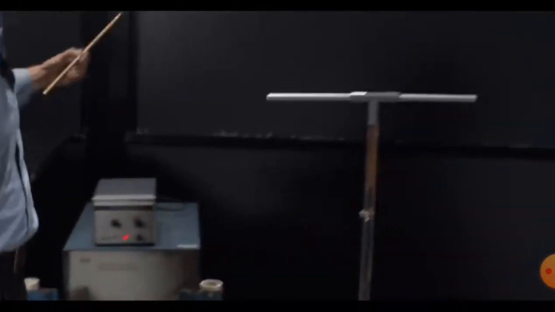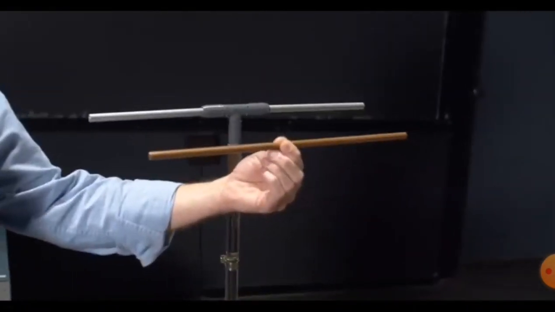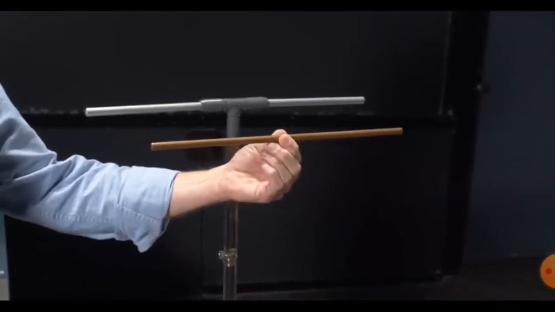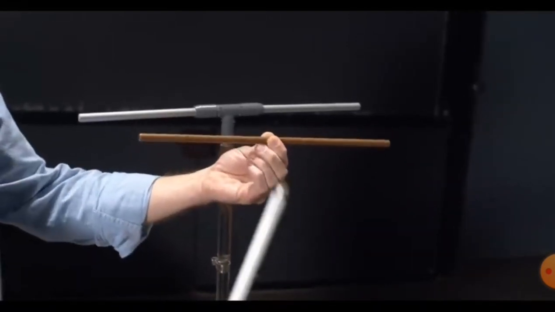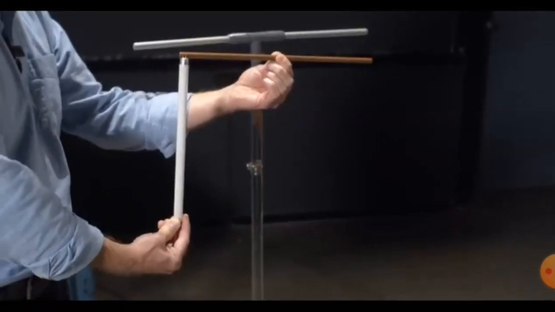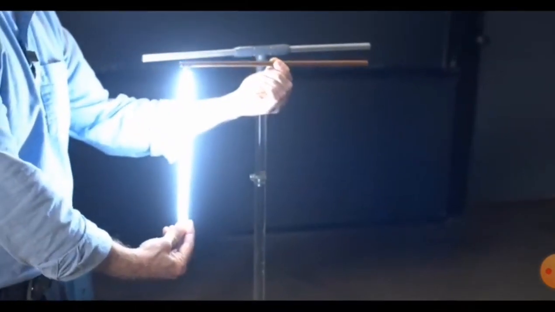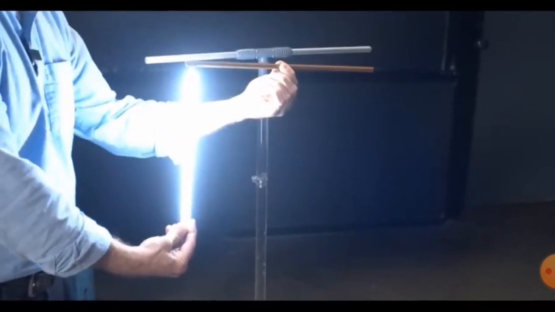We can see a similar effect if I take a simple receiving piece of copper pipe as a receiving antenna. It's about 48 centimeters long, and if I hold it in the middle and bring the fluorescent bulb toward the end, it lights up even though it is not plugged into anything.